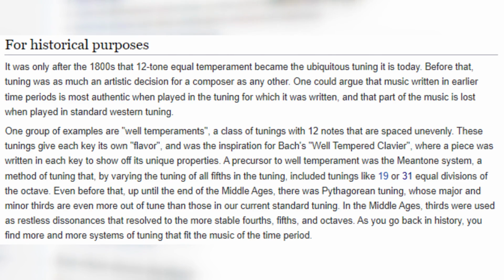A precursor to well temperament was the mean tone system, a method of tuning that varies the tuning of all fifths in the tuning, including tunings like 19 or 31 equal divisions of the octave. Even before that, there was Pythagorean tuning, with thirds even more out of tune than those in our current standard tuning. These intervals were used as restless dissonances that resolved to more stable, pure intervals in that tuning, like fourths, fifths, and octaves. As you go back in history, you find more and more systems of tuning that fit the music of the time period.